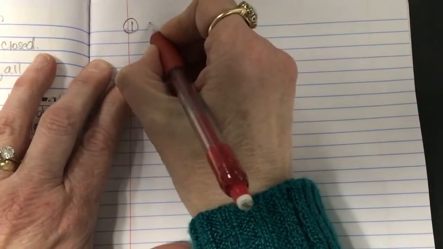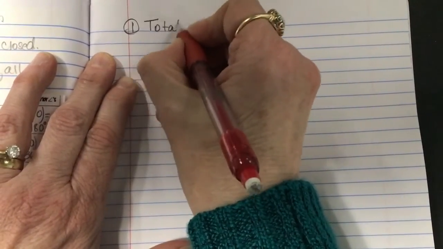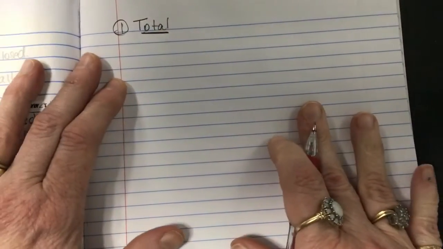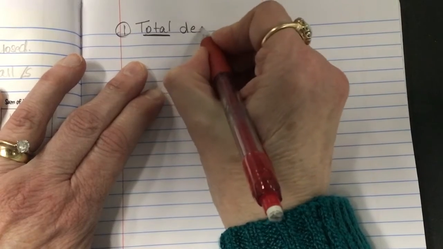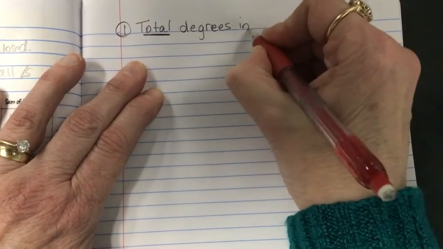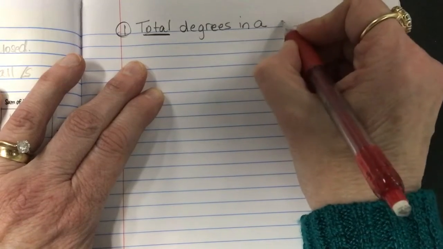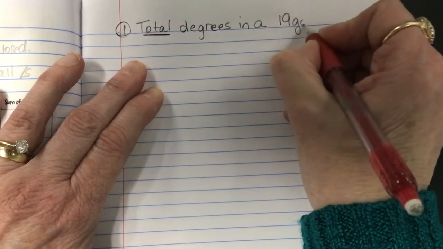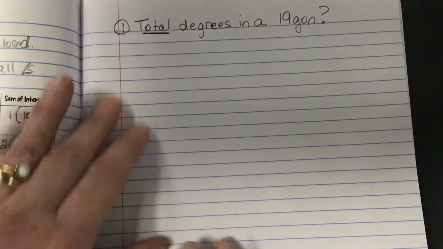Let's do one, okay? I want the total, and I'm going to tell you what's going to get you on your classwork: not reading the instructions. What are the total degrees in a 19-gon?